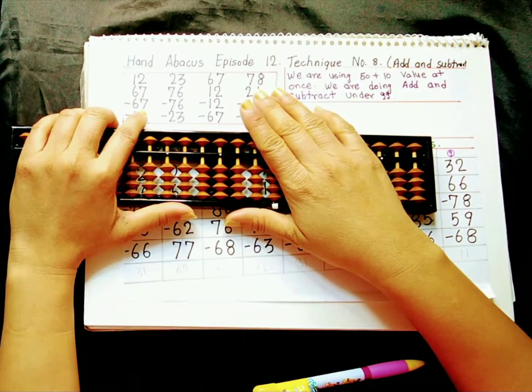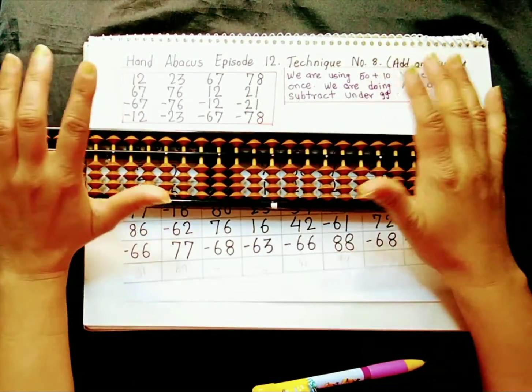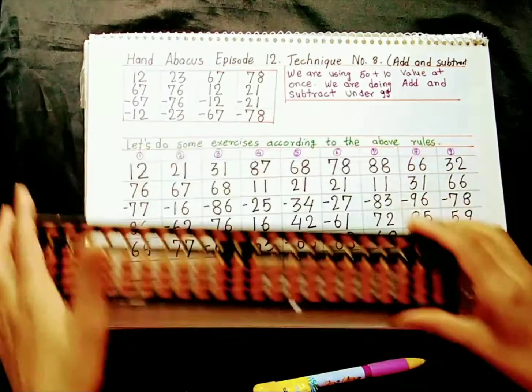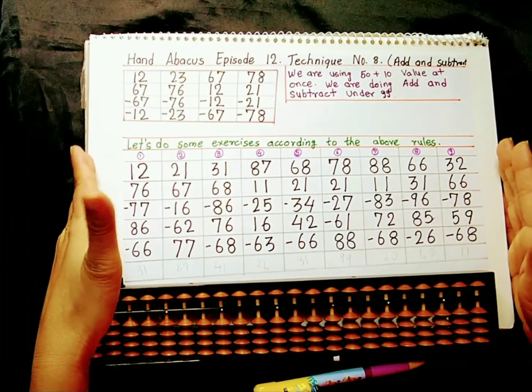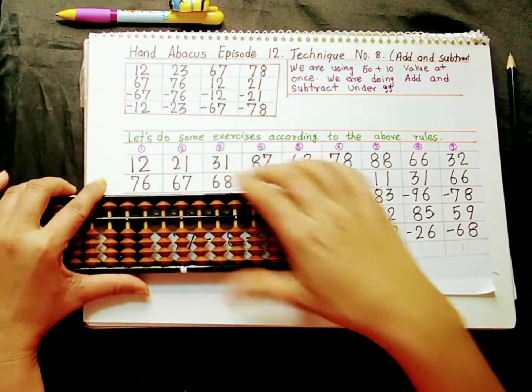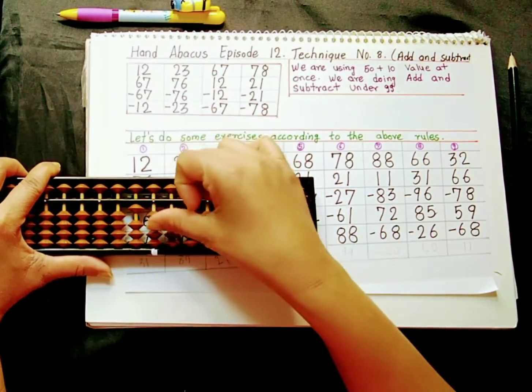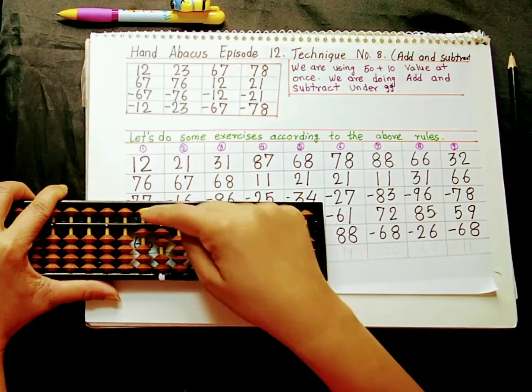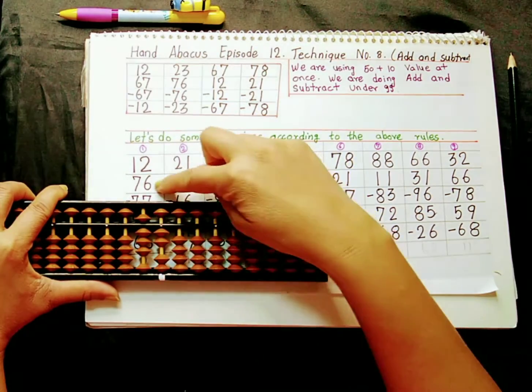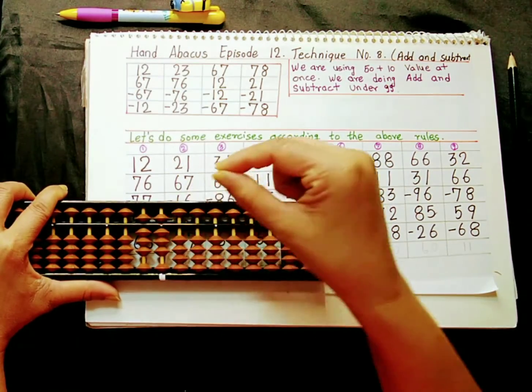Finger process are very important, so be careful about that. So we are going to do these exercises. Marked rod and question must be straight line.